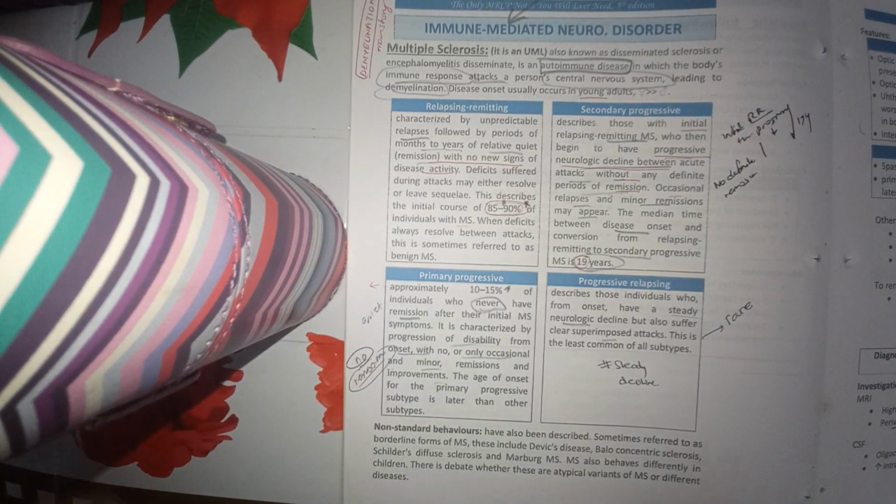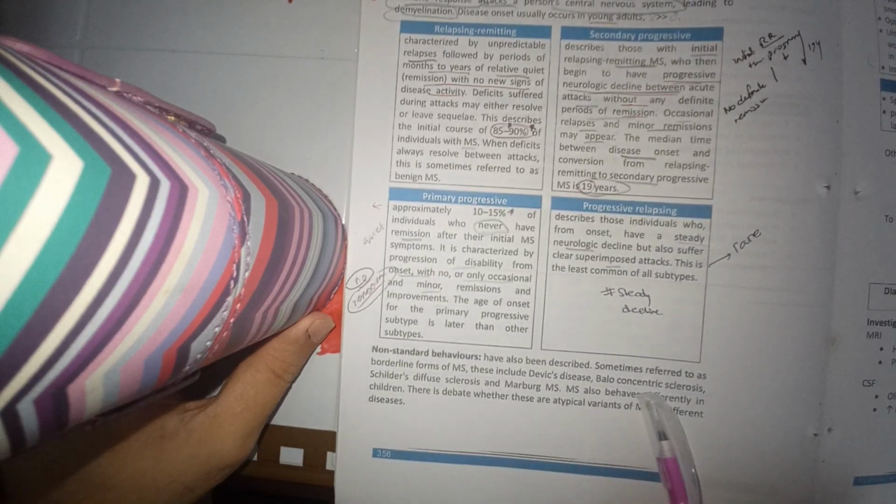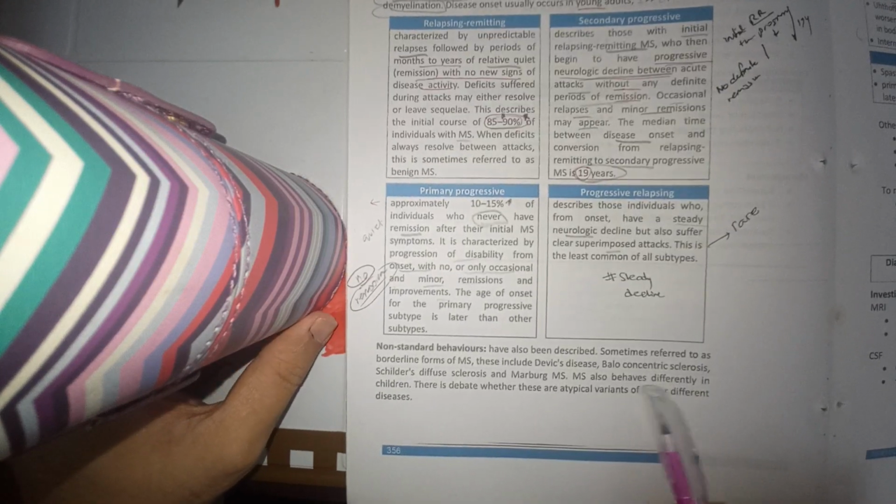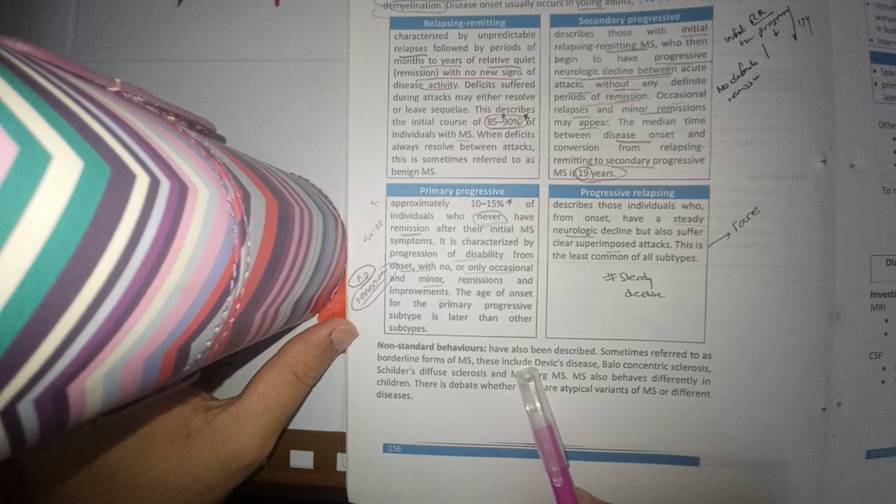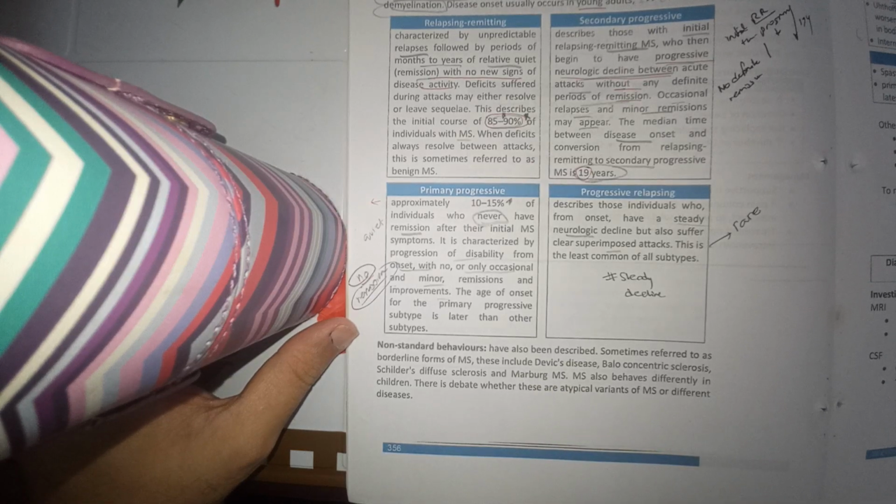Okay, now non-standard behaviors have also been described, sometimes referred to as borderline forms of MS. These include Devic's disease, Balo concentric sclerosis, Schilder's diffuse sclerosis, and Marburg MS. MS also behaves differently in children. There is debate whether these are atypical variants of MS or different diseases.